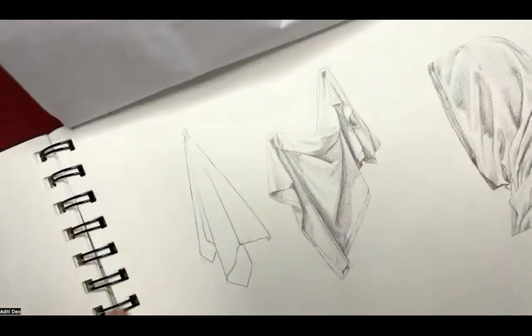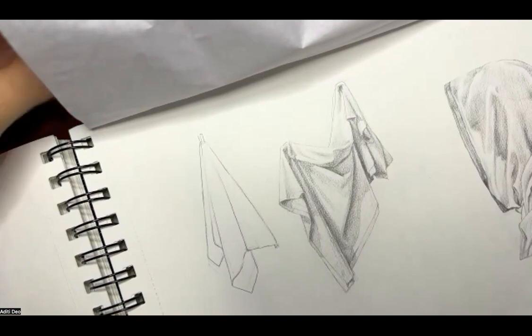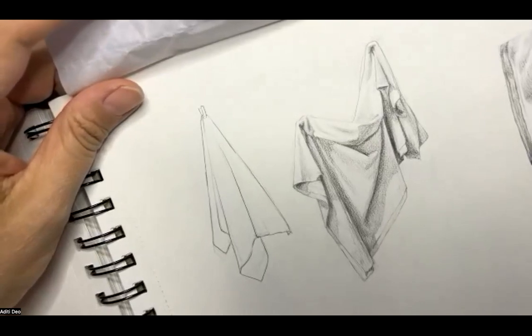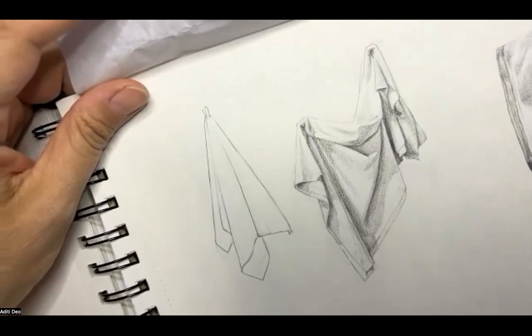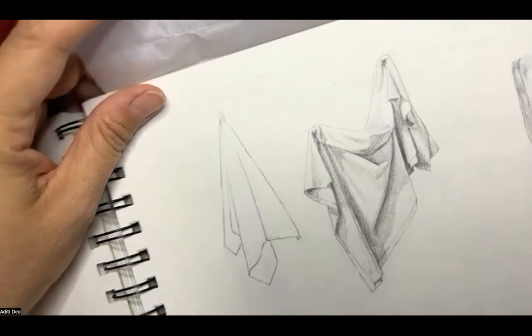Okay, here's the finished version. I should have told you not to show. Yeah, it's crazy. Because then you're like, oh no, it's nothing like that. Oh my God.